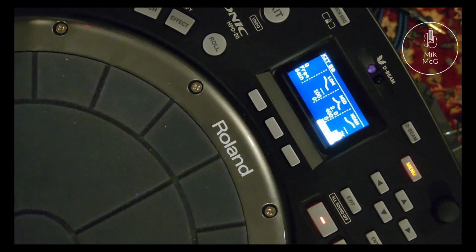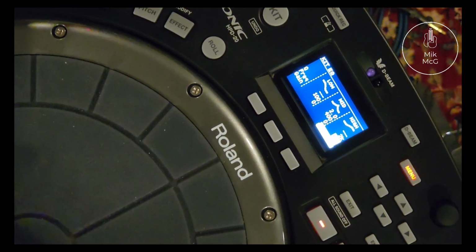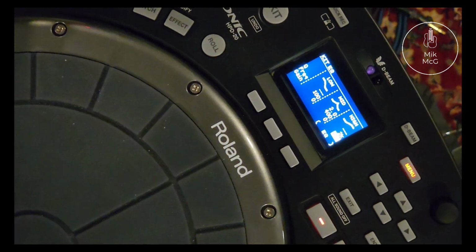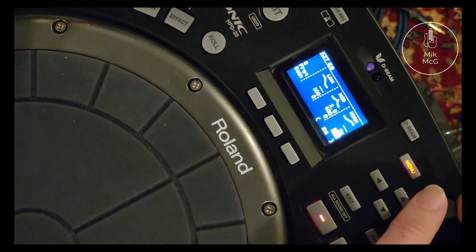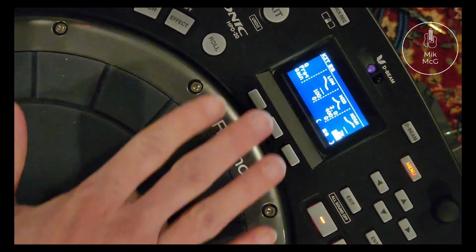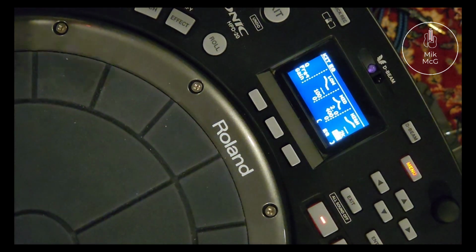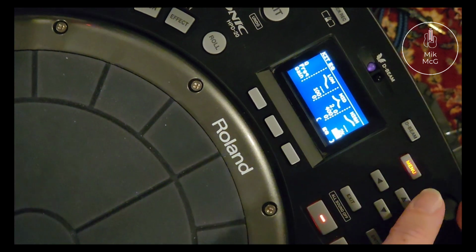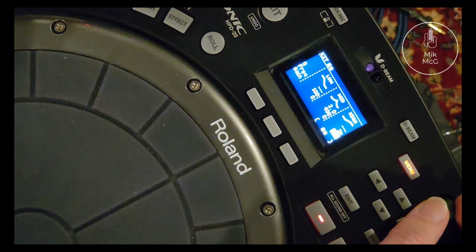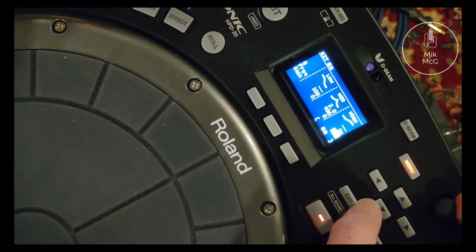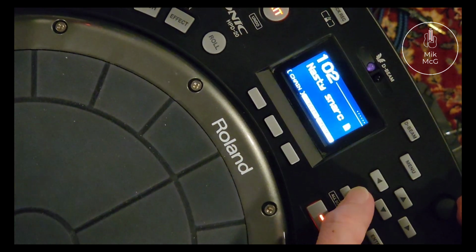Okay, turning it back on. Turn it off. That's all it is, and like I said, it's just basically a 3-band EQ for the entire kit. So I'm going to knock this back down to 0, and we're going to back out of here. We'll start from the top.